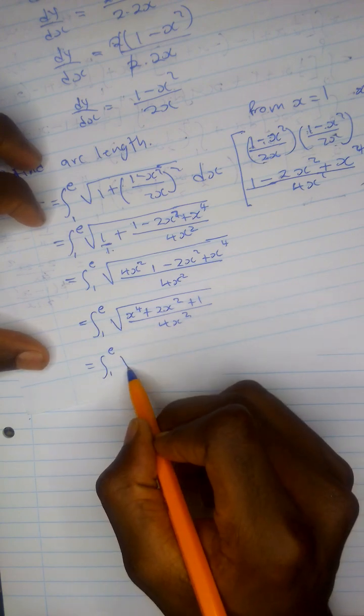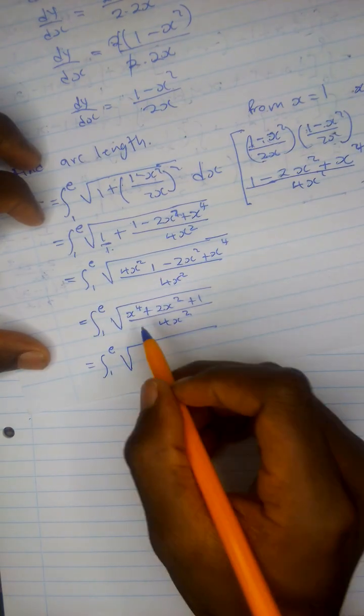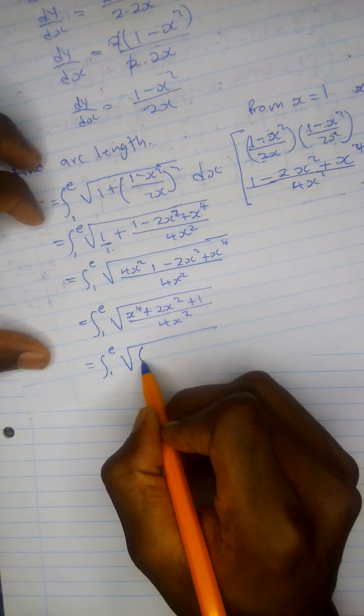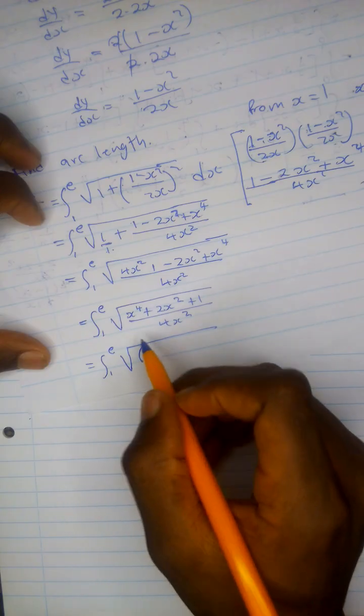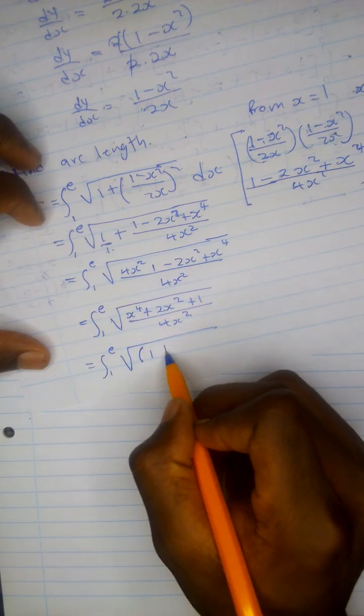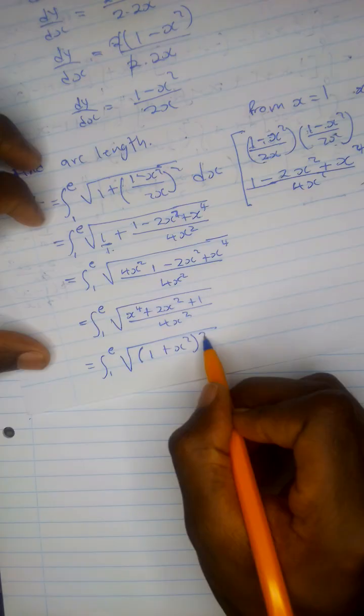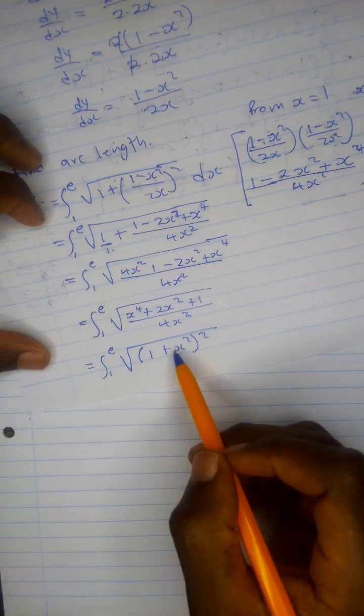On the top, that is 1 plus x squared, all squared, and if you expand it you get that.